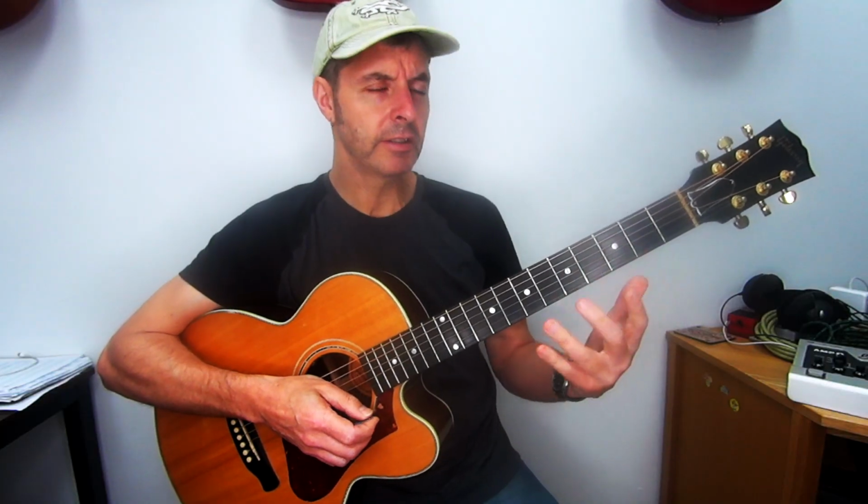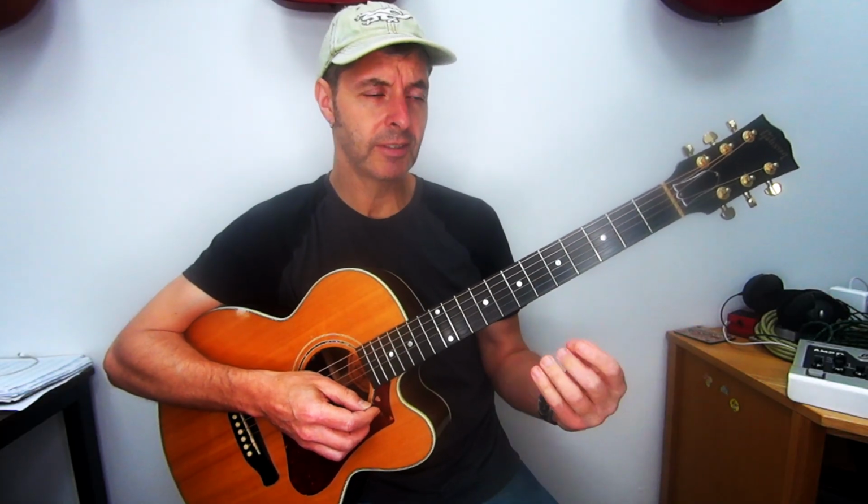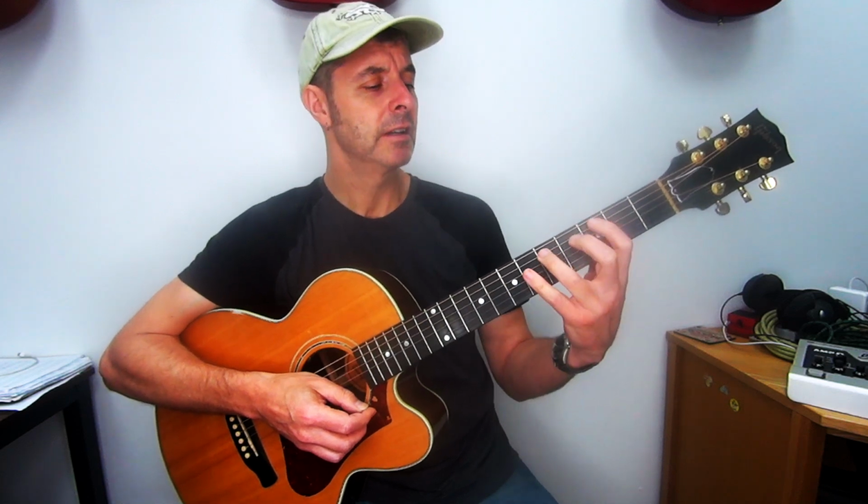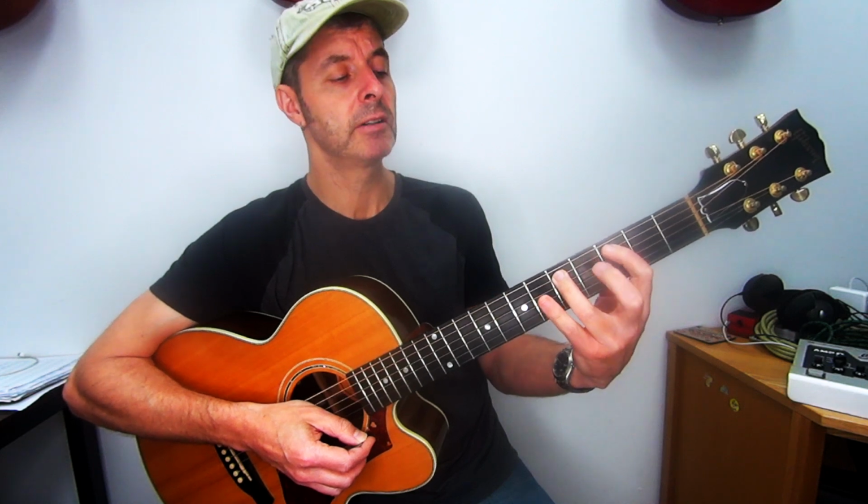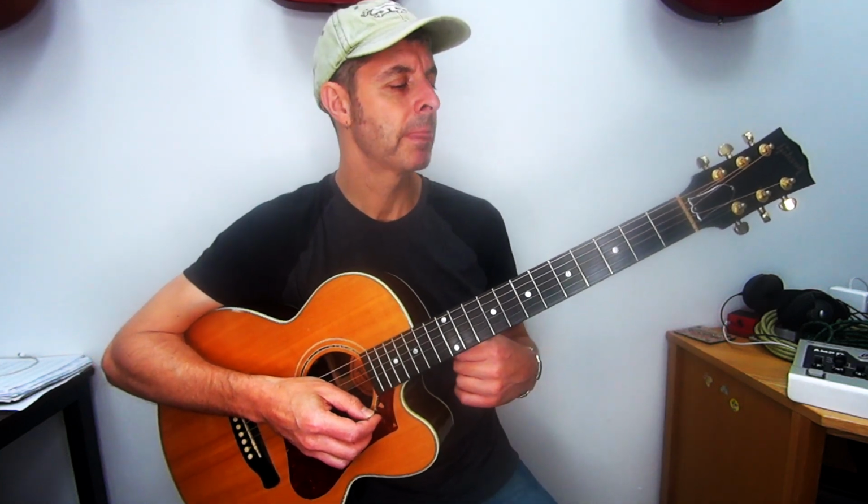So that's the kind of thing that you can do as long as you stick with notes from the scale, unless it's a passing note, which is usually just in between two notes that are 2 frets apart. There's the passing note. That's the best way that you could use a passing note in this sort of situation.